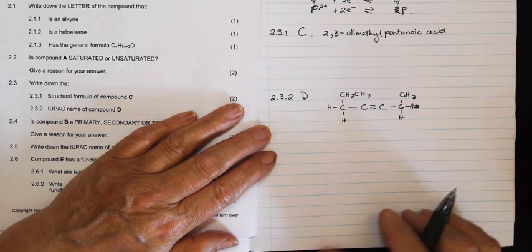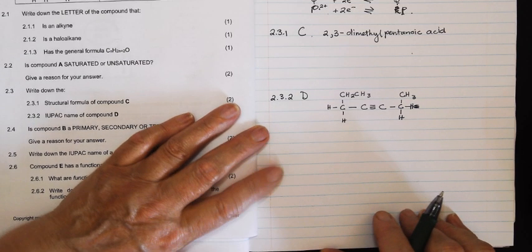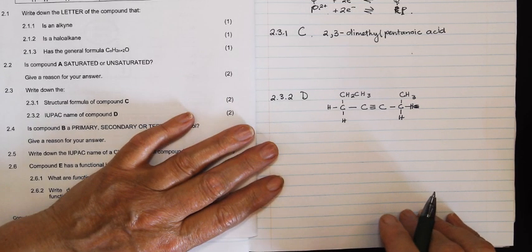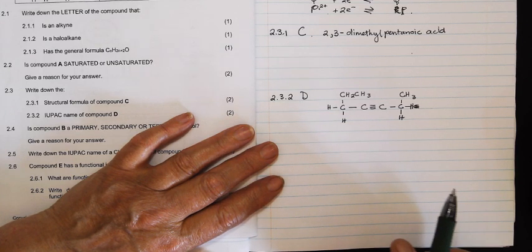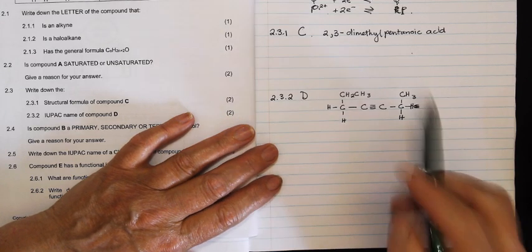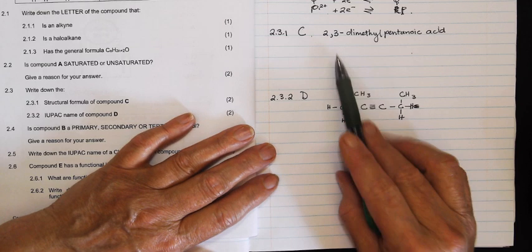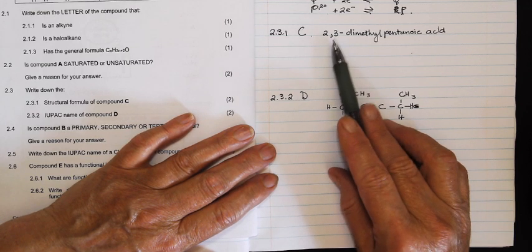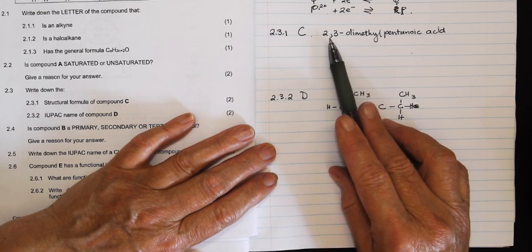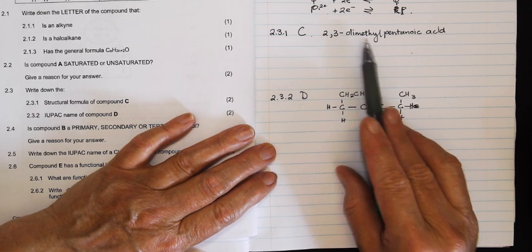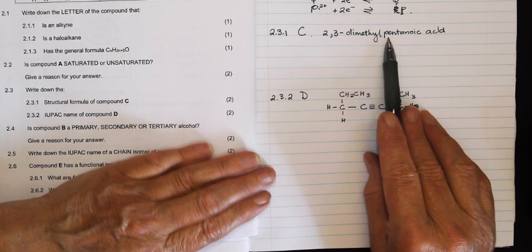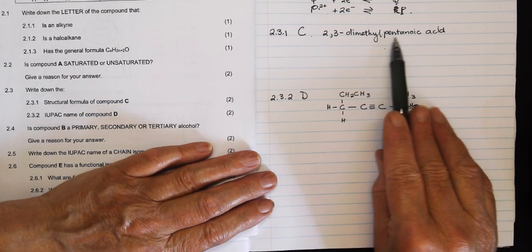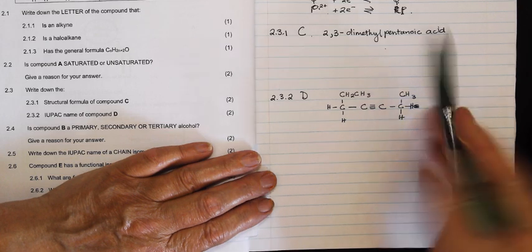The next question we are answering is from the September 2023 paper 2 in physics, question 2.3. The question asks for the structural formula of compound C, 2,3-dimethyl pentanoic acid. So when we answer this question, we start off with the pentanoic acid.